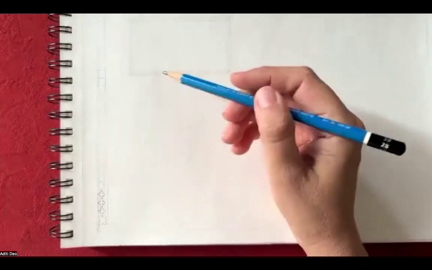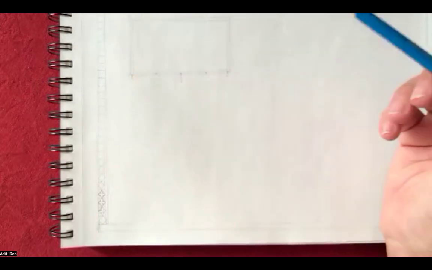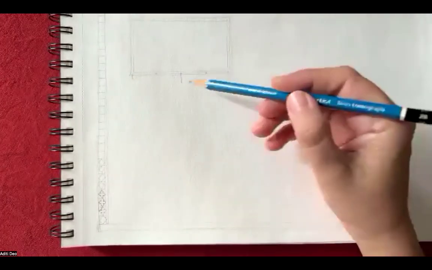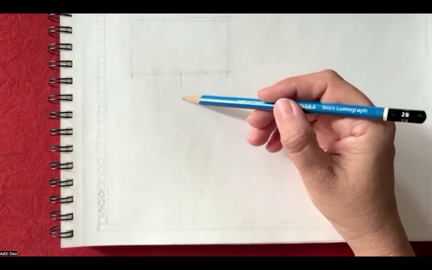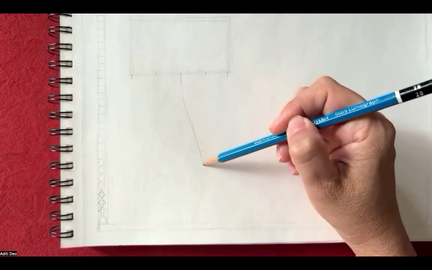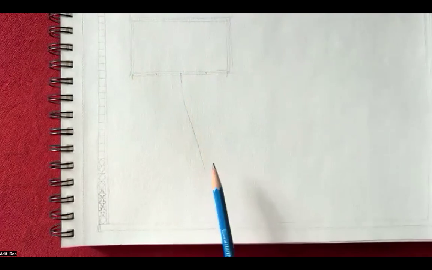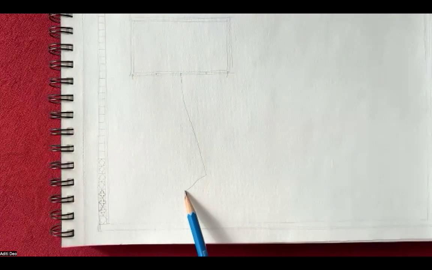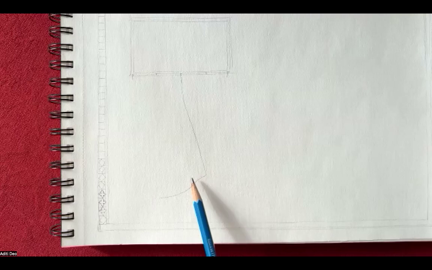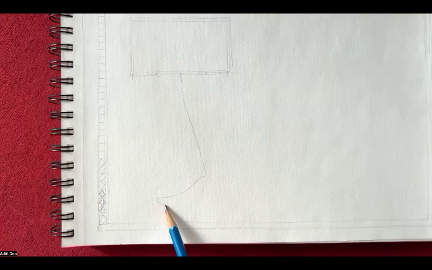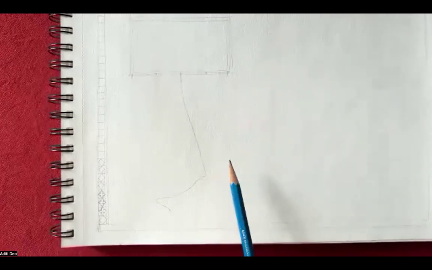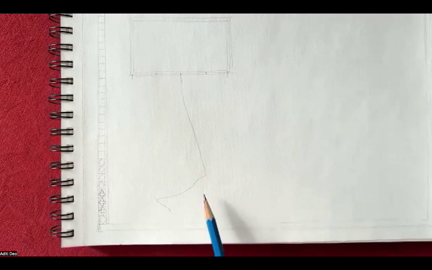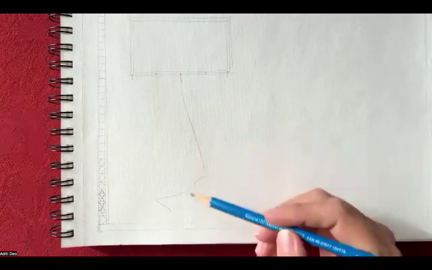In some places it's long, some places it's short, and draw the edge first. So you have one edge of the carpet going down. Then you have a slight curve to that where the fabric can curve inward and outward, then turn again and come down like this. So anytime you have a hanging fabric, you will see that the edge gives you an idea of its roll.